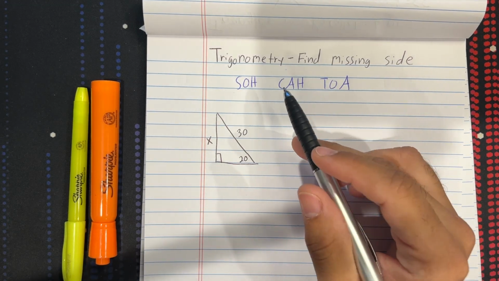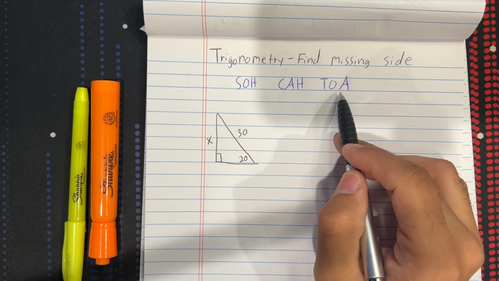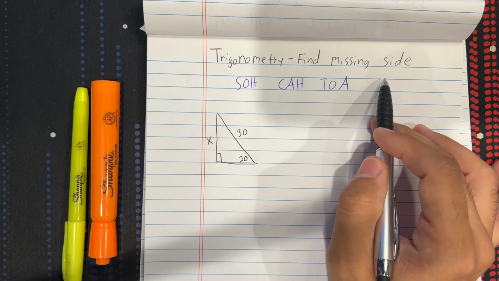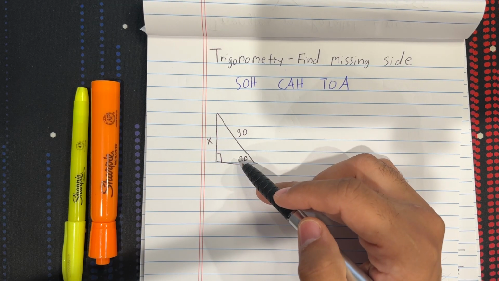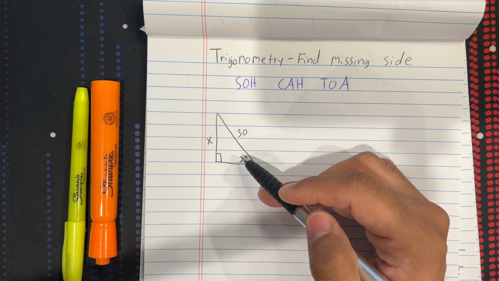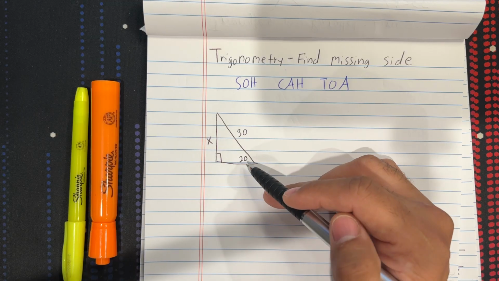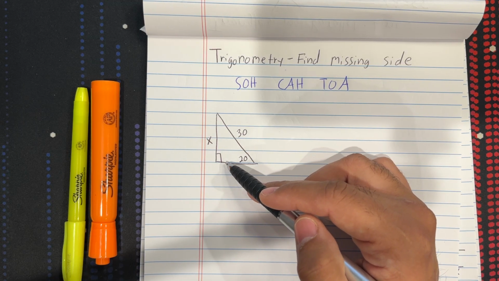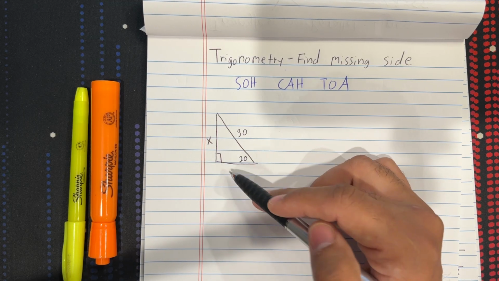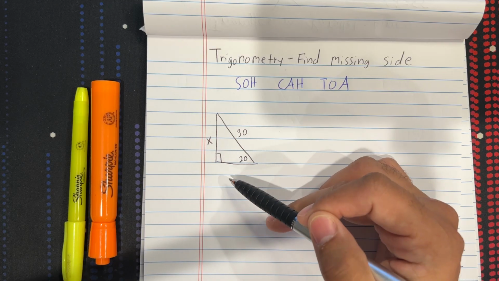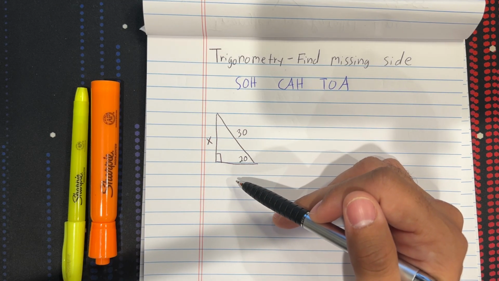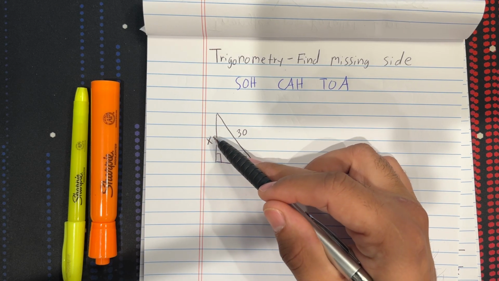We're going to be using the trig functions, SOH CAH TOA, in order to find the sides of right triangles. Now in this case, we need to have one of the angles known on the inside besides the 90-degree angle, and we need to know one of the sides on the outside. There's going to be two sides usually that are going to be missing. In this case, we're going to be solving for x.